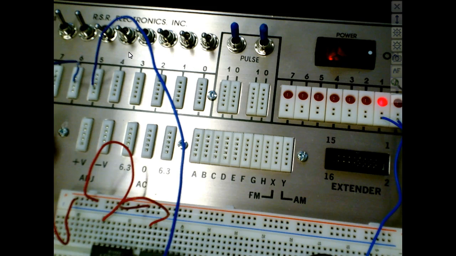This guy right here, an edge trigger circuit. Does it tell us to build this? Oh yeah, step 4.